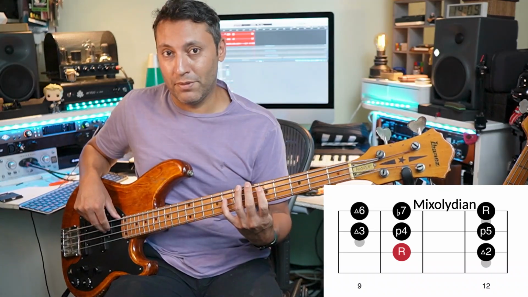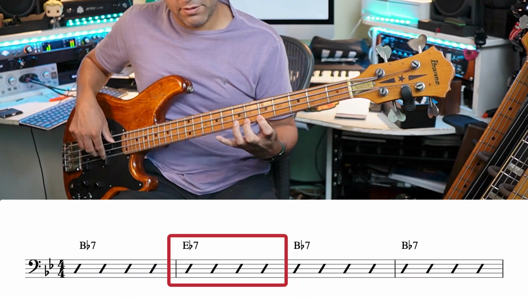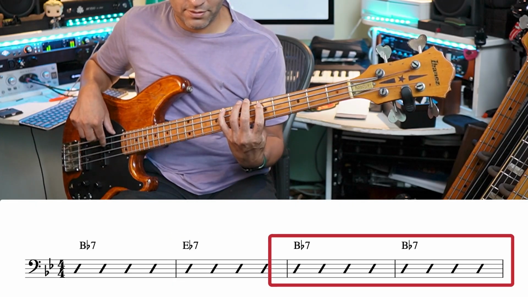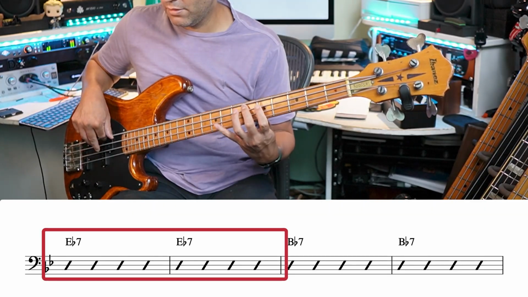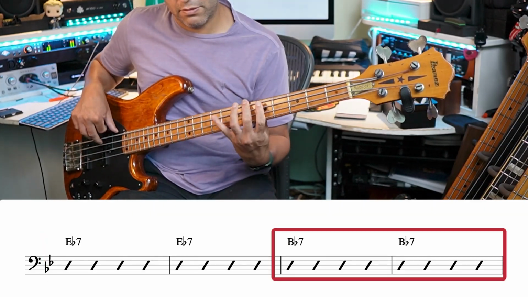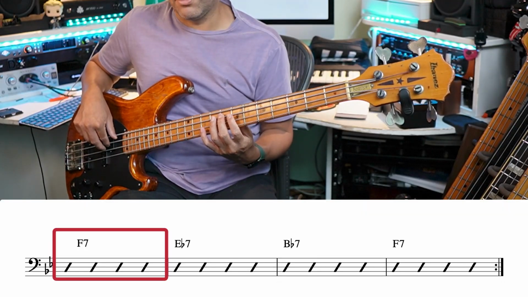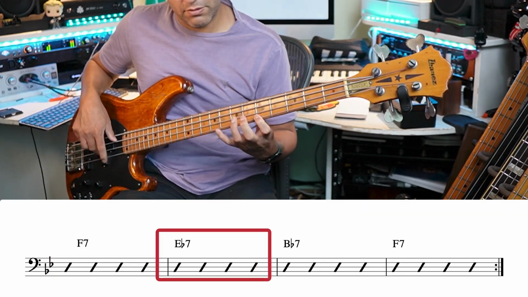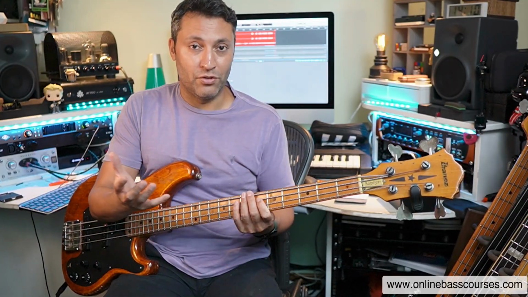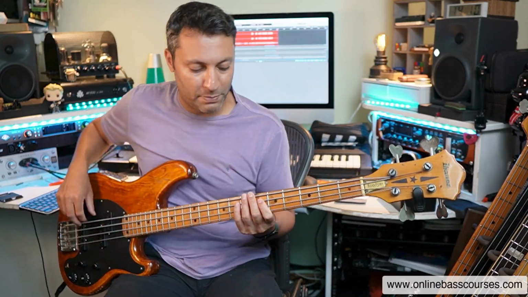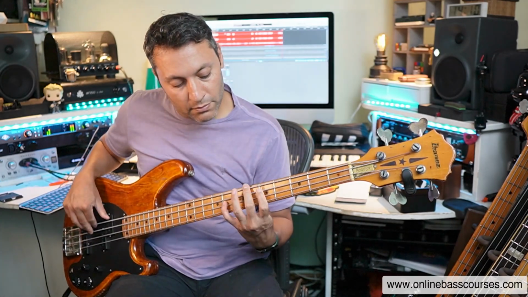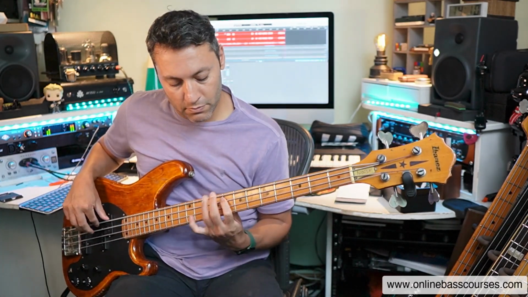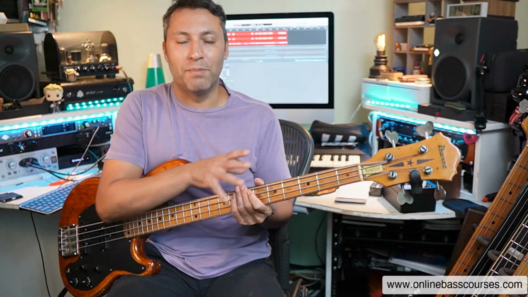You can just learn that shape, play it over B-flat 7, go to the E-flat 7, do the same thing, back to E-flat 7, F7, same mode. Now that's not a bass line, but that's a selection of notes that you can call upon when you're playing major blues bass lines, or something like this. You'd be doing stuff like that. That's a major pentatonic scale.